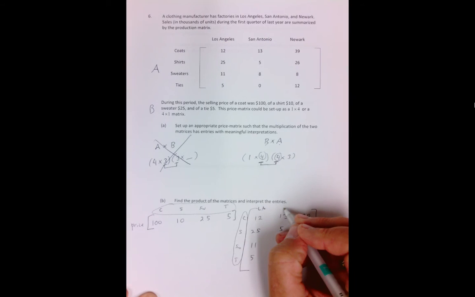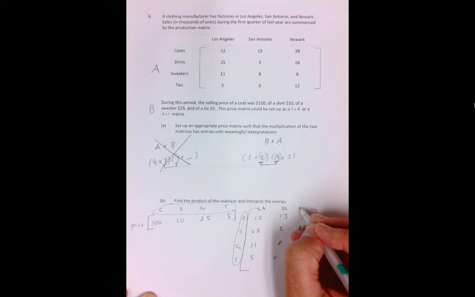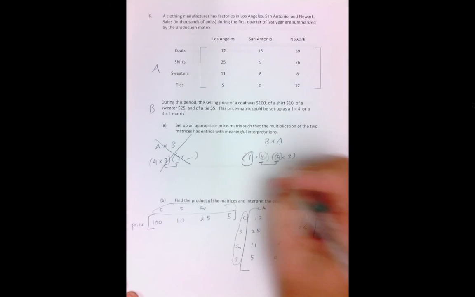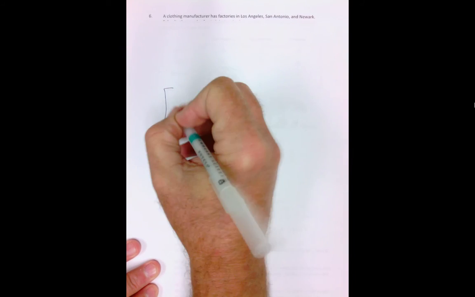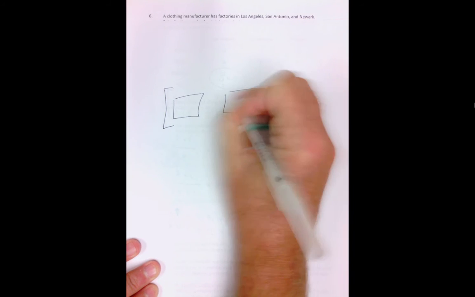This is LA, this is San Antonio, this is Newark. Now, guys, what I know now is that my product matrix is going to be a 1 by 3. It's going to have 1 row and 3 entries.